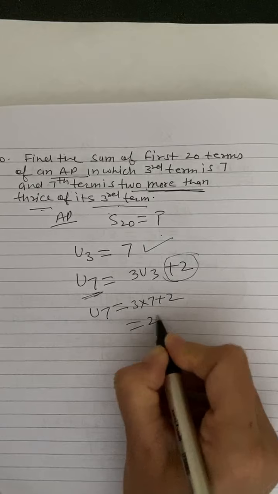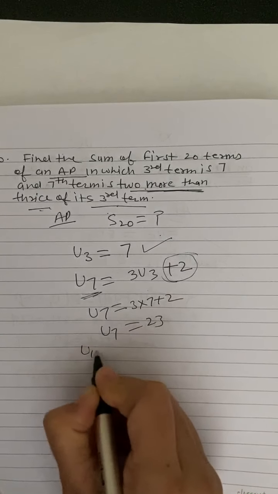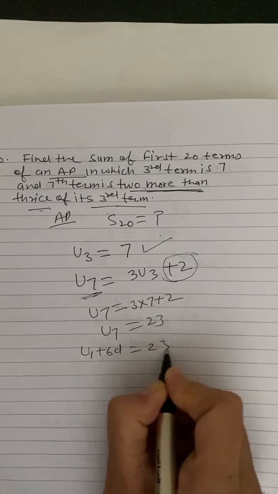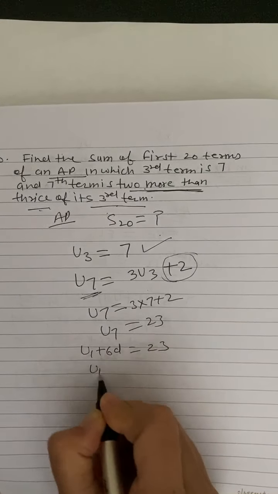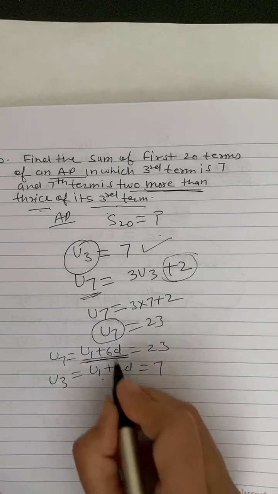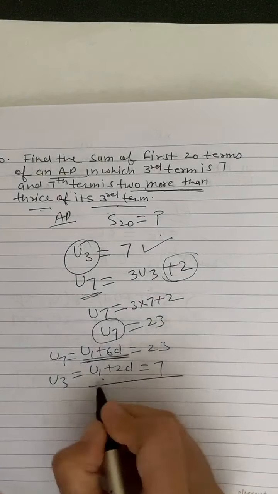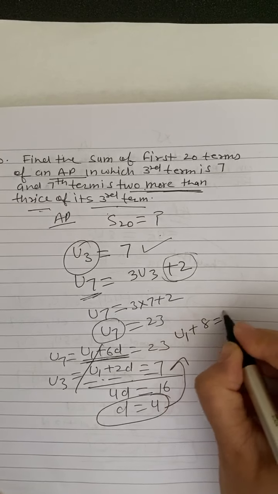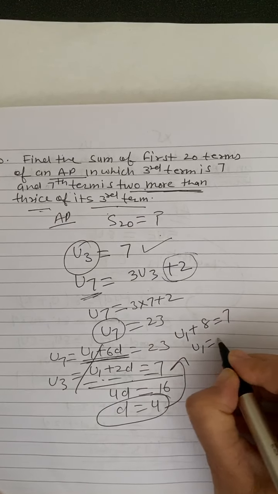So we already know u7, which is equal to 23, and u1 plus 2d is 7, because u7 is u1 plus 6d and u3 is u1 plus 2d. So now you can simplify this by subtracting. You get 4d is equal to 16. So d is 4. Once you have d as 4, you can substitute in any of the equations. So u1 plus 8 is 7 and u1 is equal to -1.